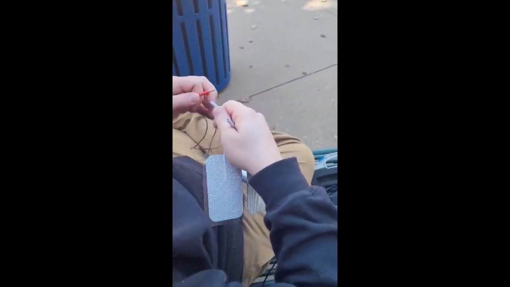Alright, so first what you're going to do, you're going to plug in your wires over here. You're going to plug in your pads. Then you're going to use the 2x4 since it's low back pain because it's a larger area.